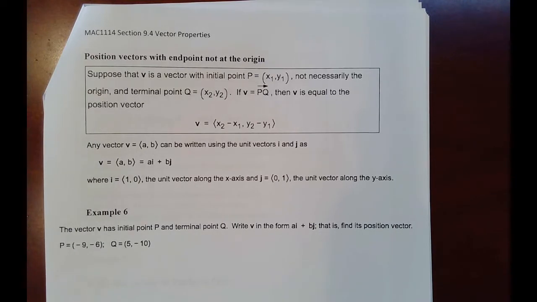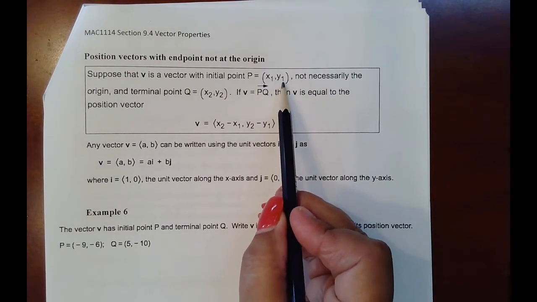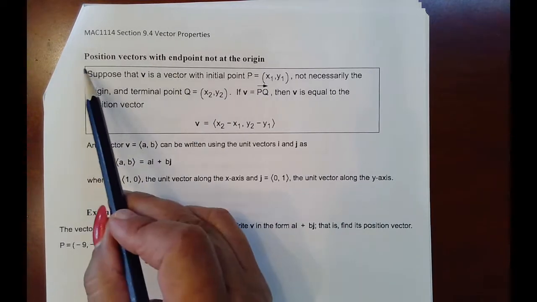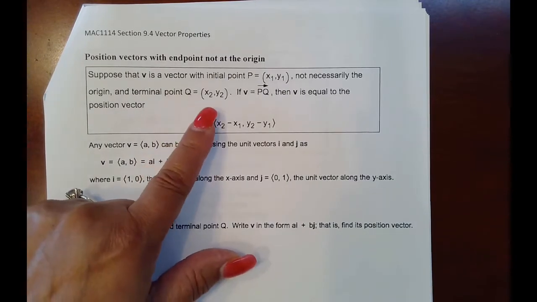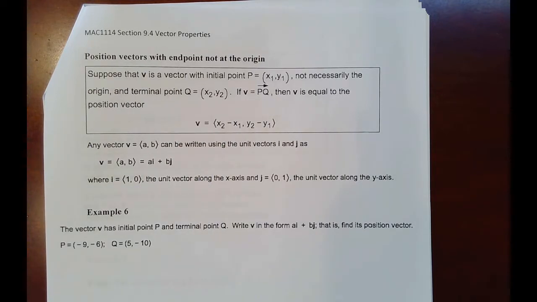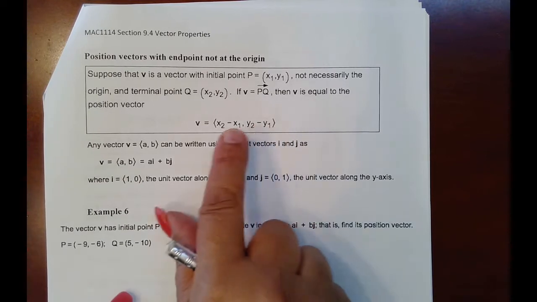So it says, suppose that you have a vector with initial point having coordinates x1 and y1, not necessarily at the origin. So these vectors could be anywhere in the coordinate plane, not necessarily with their initial point at the origin. And that's why this is position vectors with endpoint not at the origin. And the terminal point of the vector is called x2, y2. So you have 2 points, the initial point and the terminal point, as all vectors have. And so the formula for turning coordinates into vector components is the following.